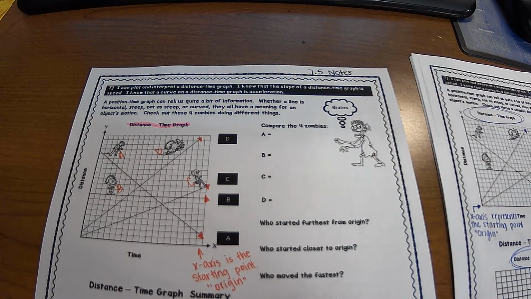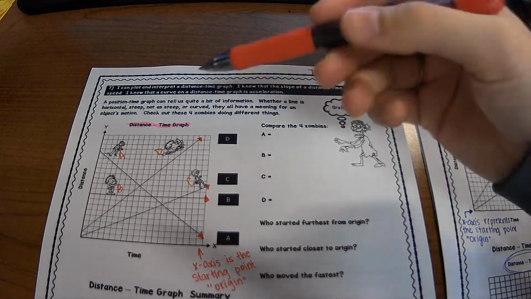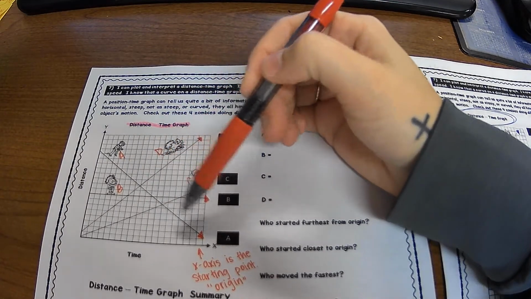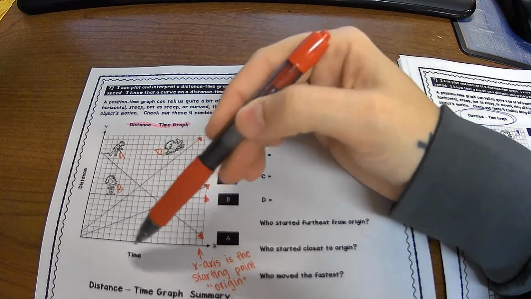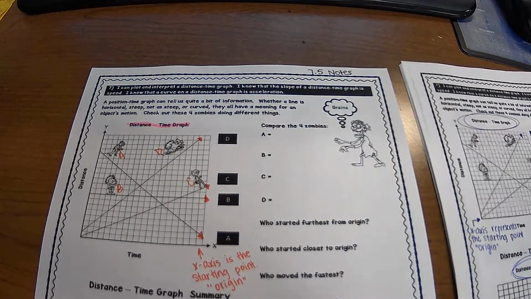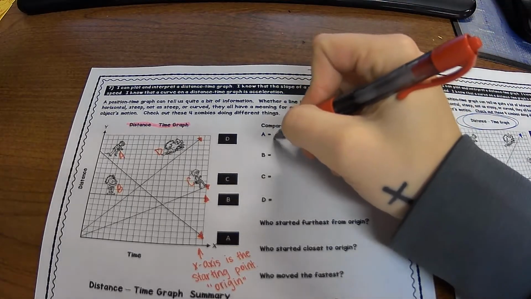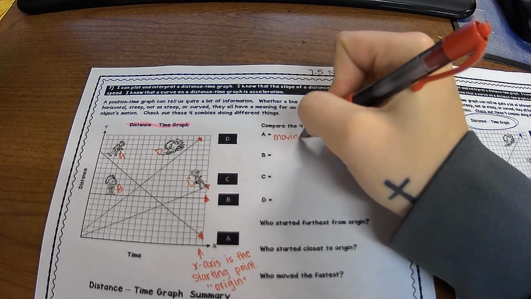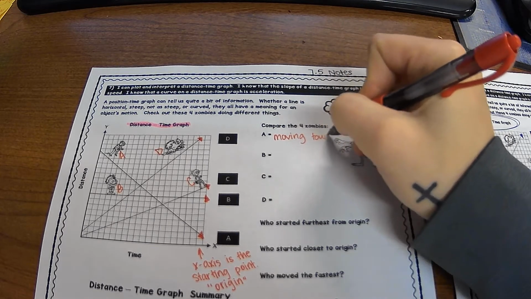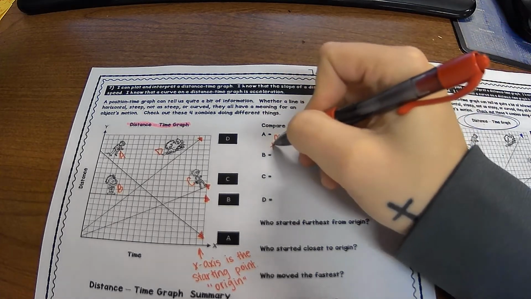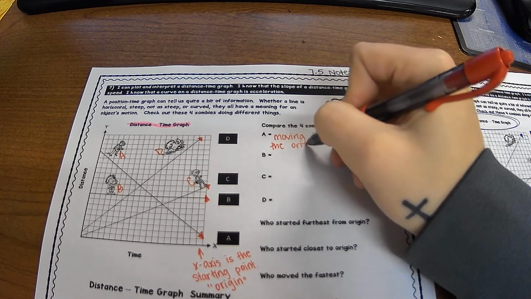Okay, so let's talk about line A first. So line A is the only one that's going down. It's going towards the origin. Alright, so that's what we're going to put on A. A is moving toward the origin.